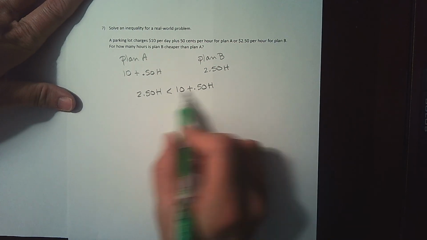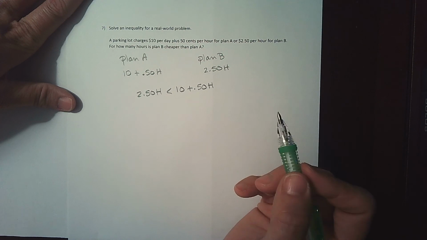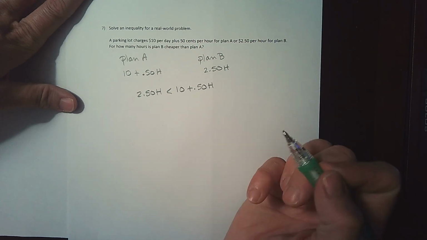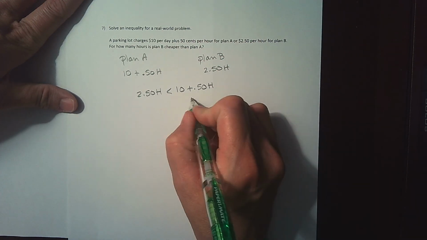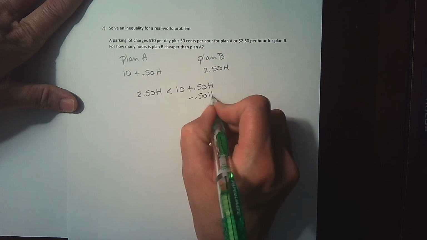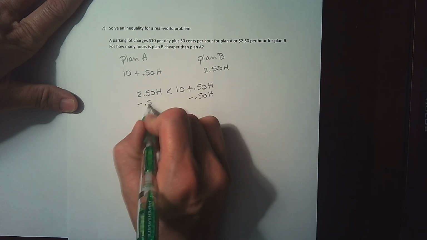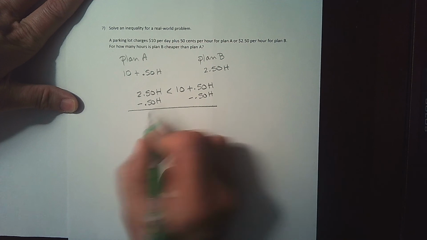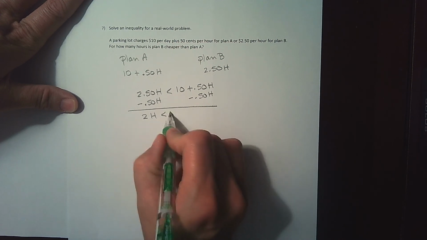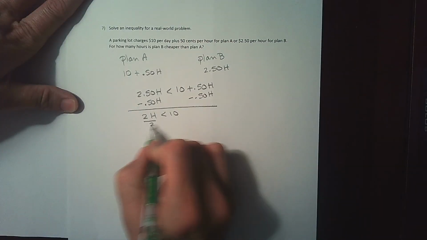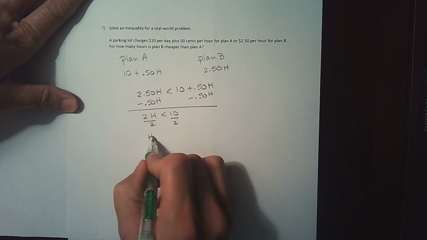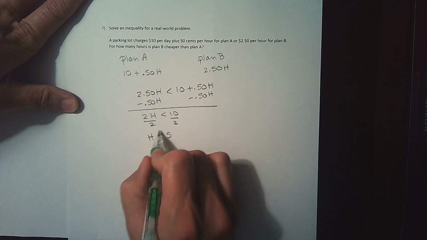So we're going to go ahead and solve this for H to find out how many hours it would take. Let's see. If I subtract 0.50H from each side, I get 2H is less than 10. And if I divide by 2 on each side, the number of hours would have to be less than 5.